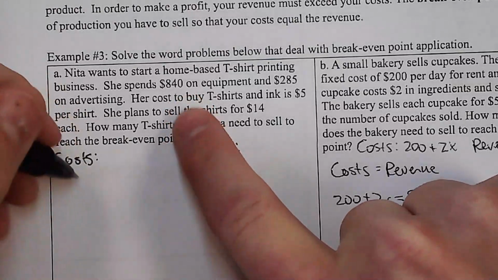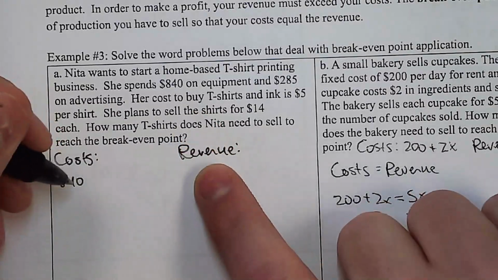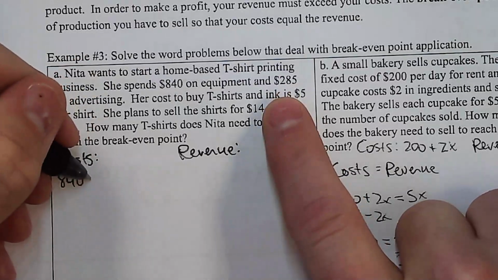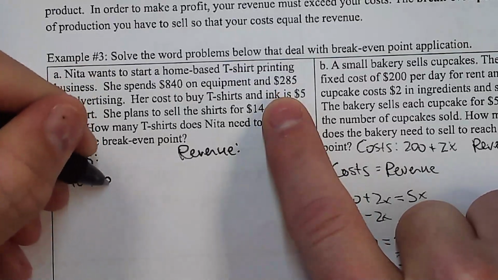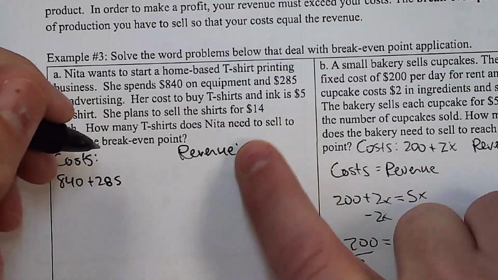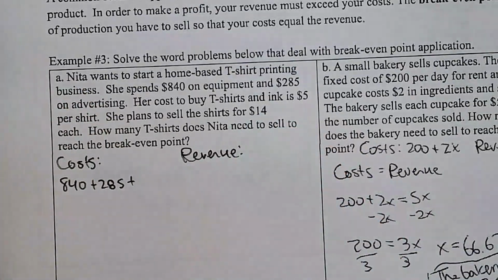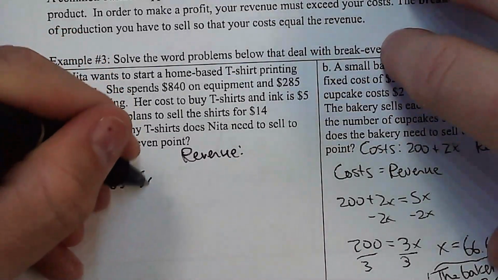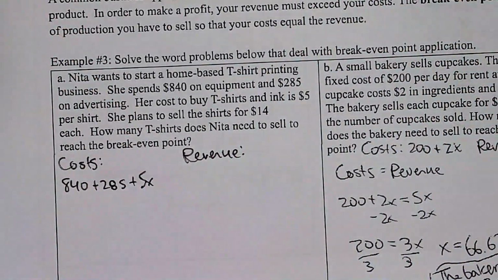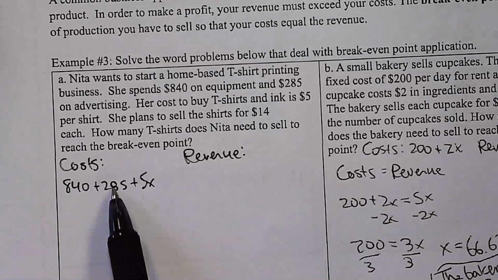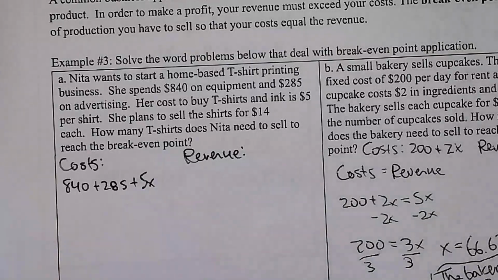She had to buy equipment, right? So $840 for that. Advertising, that costs money, doesn't it? So what can I do with that? Add it. And then her cost to buy the t-shirts and ink is $5 per shirt. What's an expression for $5 per shirt? What can I put there? 5x. Man, the genius is in here today. So it costs $840 on equipment, $285 on advertising, and then $5 per shirt.